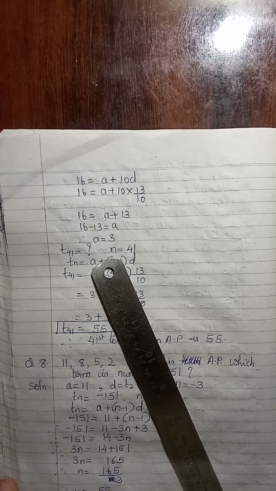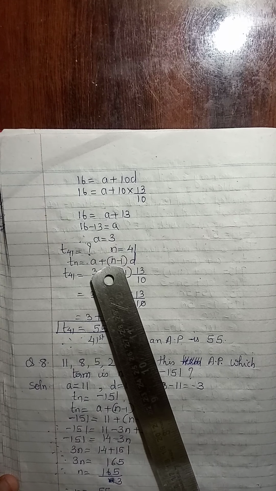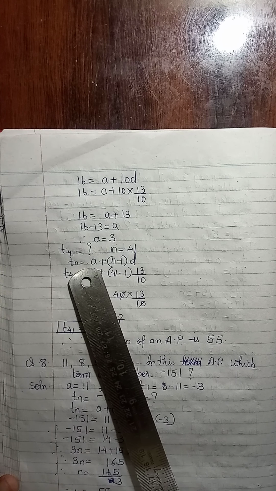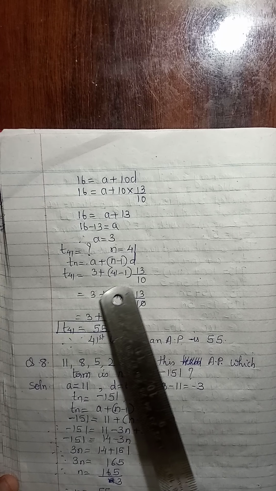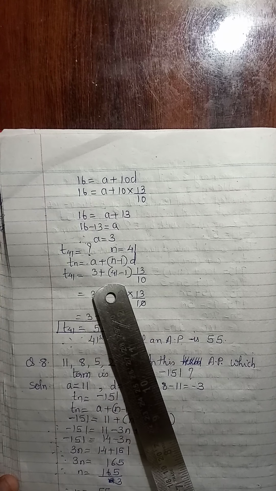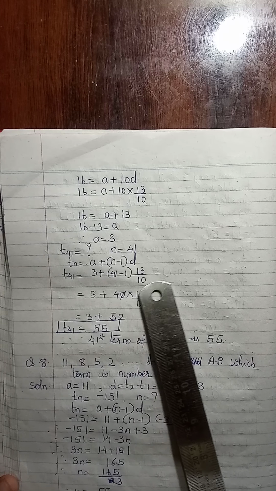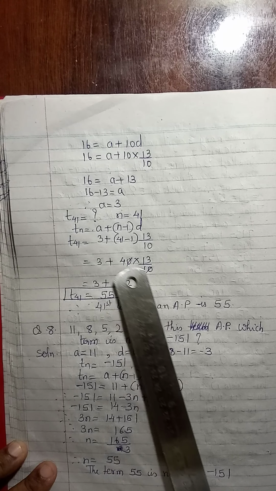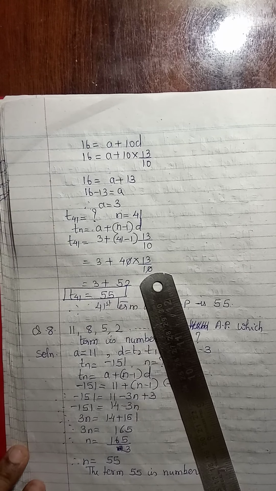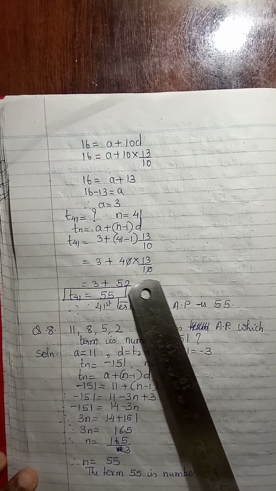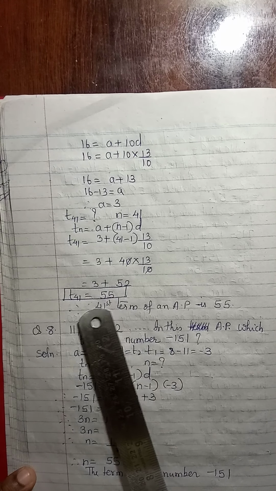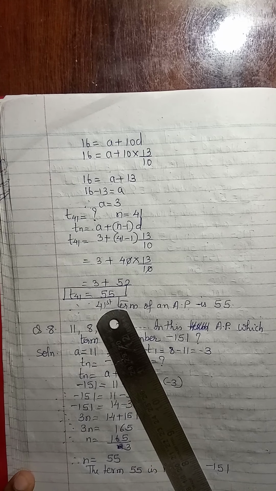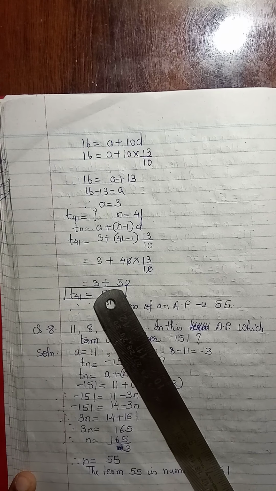Since we have to find the 41st term, we use the formula Tn equals a plus (n minus 1) into d. T41 equals 3 plus (41 minus 1) into d, that is 13 upon 10. Putting the values here, the zeros we can cancel. 3 plus 4 into 13, 13 fours are 52, so 3 plus 52 is 55, and therefore the 41st term equals 55. Thus we have solved this sum also.